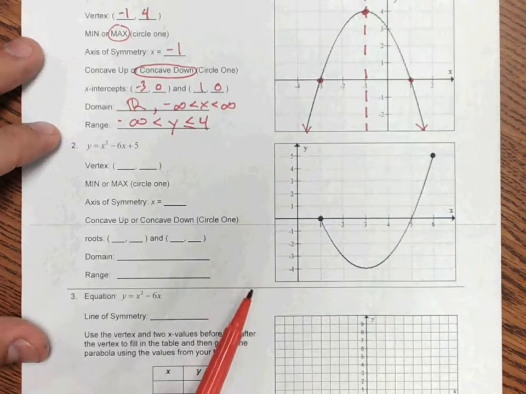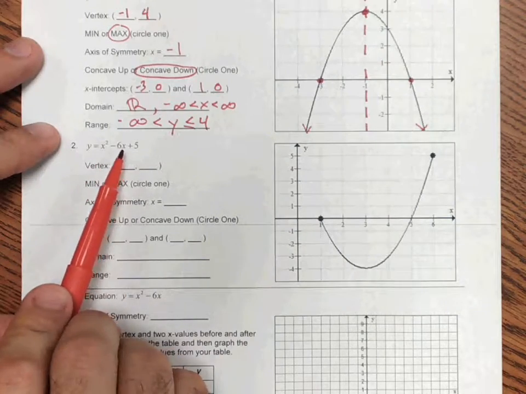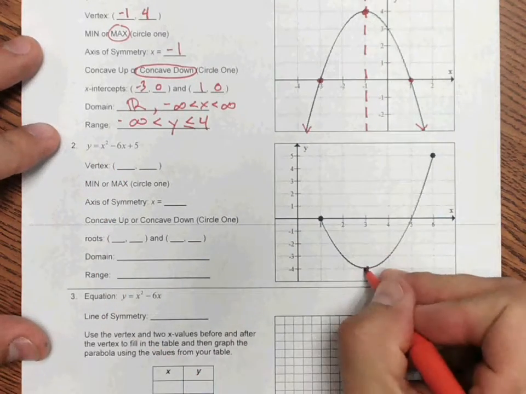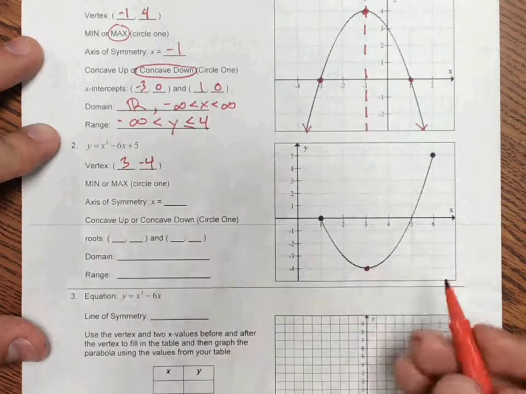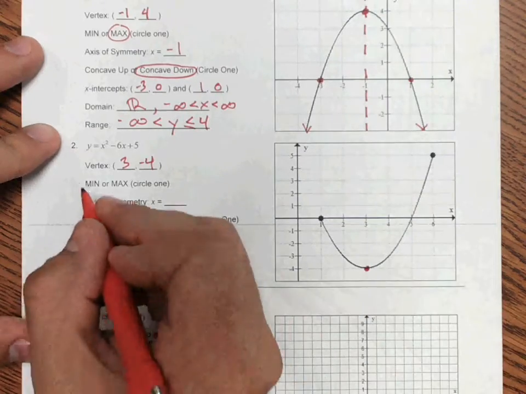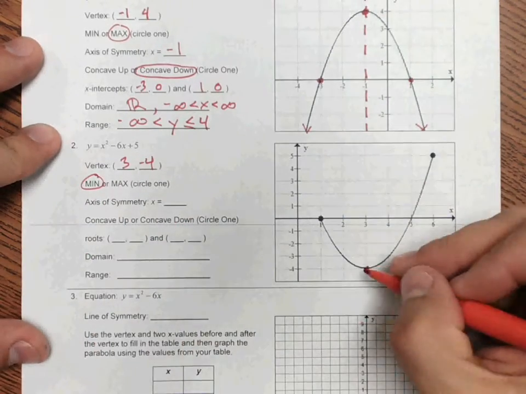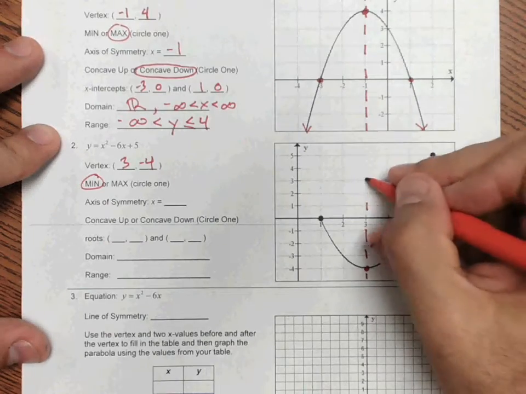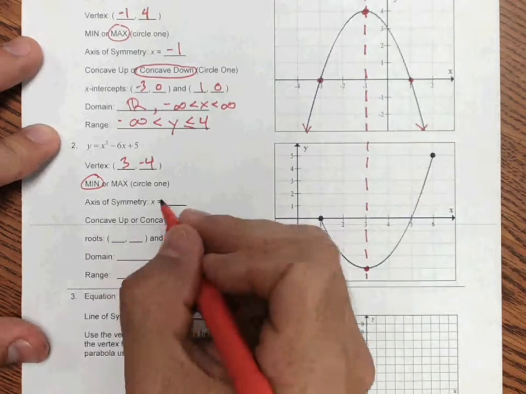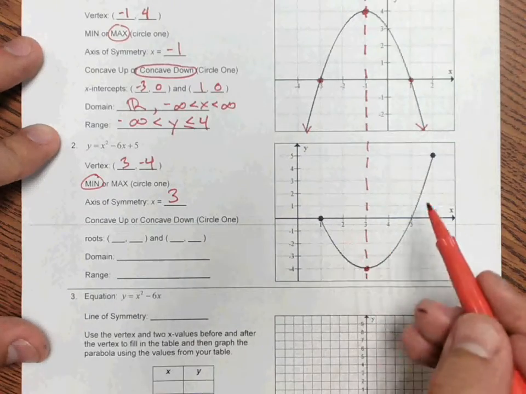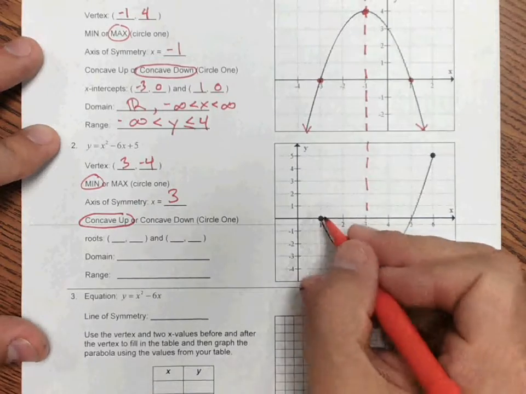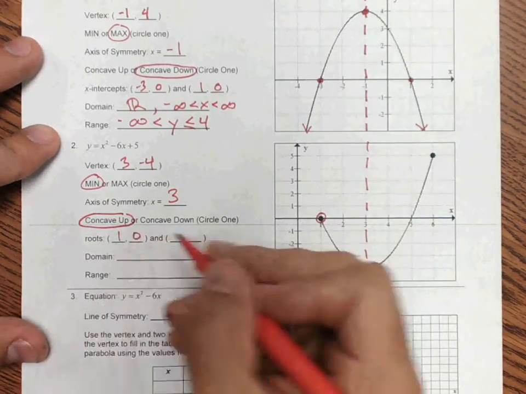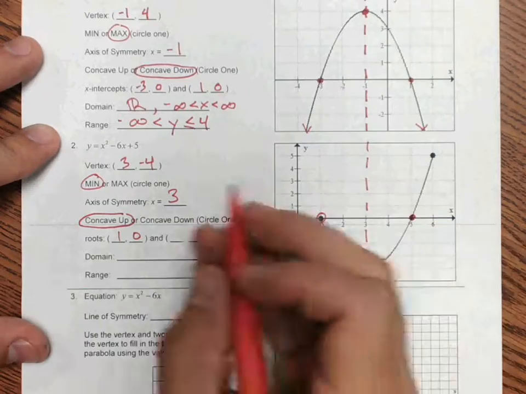The other one is a slightly different graph, but it's the same process. This graph is x squared minus 6x plus 5. My vertex is going to be down here at 3, negative 4. Because it is the lowest point on the graph, it is going to be a minimum. My axis of symmetry goes through the vertex at x equals 3. The graph opens upward, so this is going to be a concave up graph. It has two roots, one at 1, 0, and another one at 5, 0.